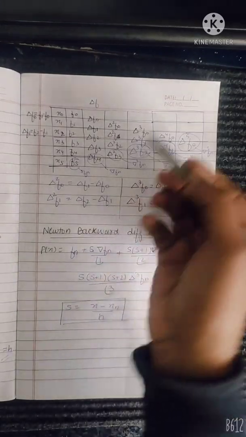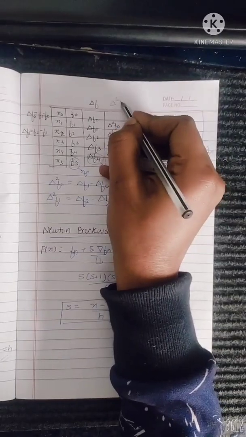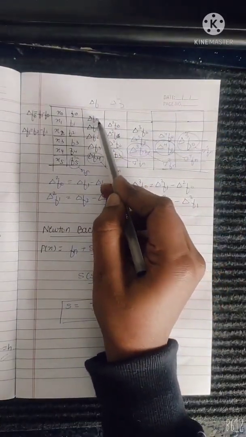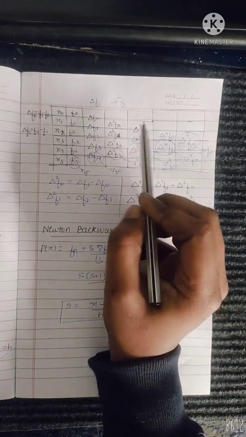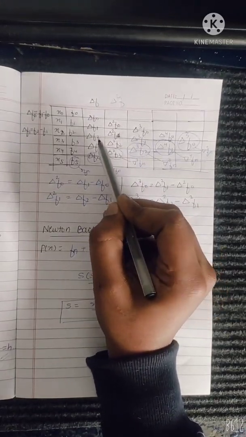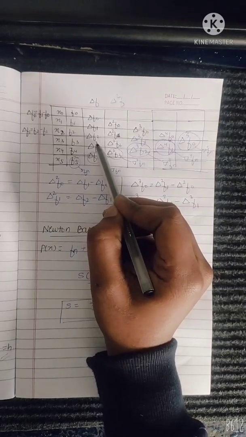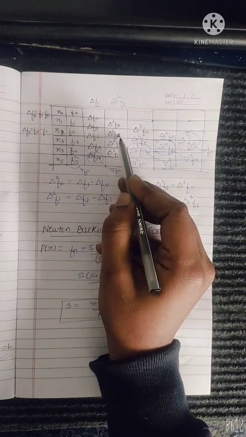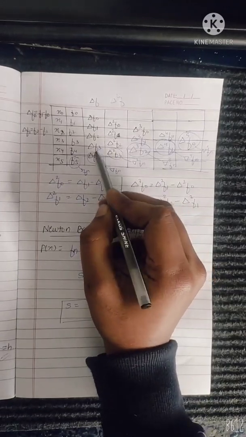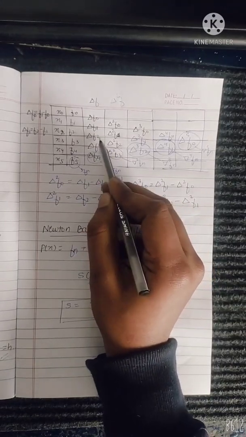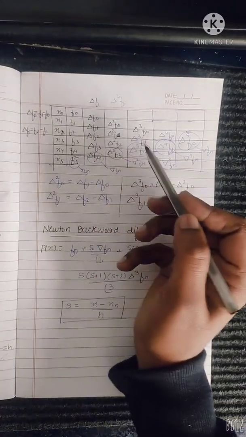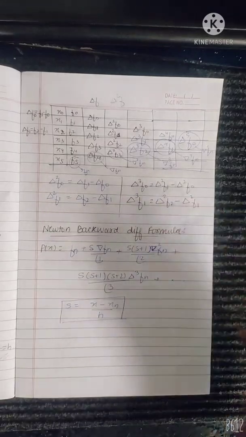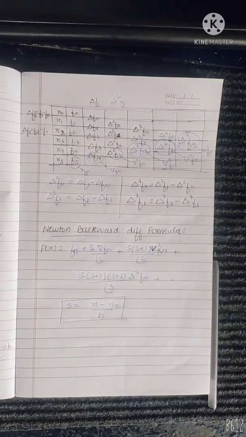Next, del square f. The difference between del f1 and del f0 is written as del square f0. The difference between del f2 and del f1 is del square f1. The difference between del f3 and del f2 is del square f2, and the difference between del f4 and del f3 is del square f3.